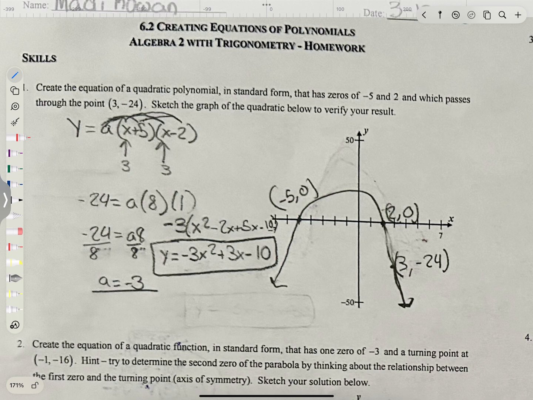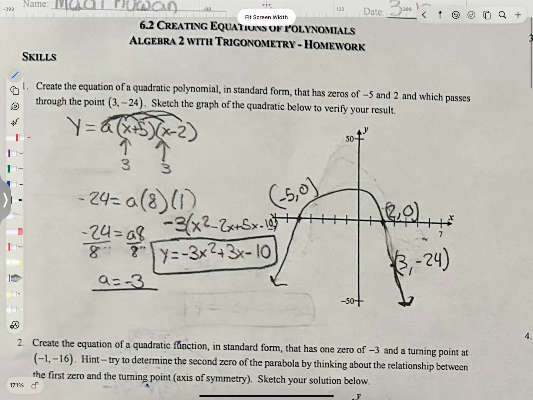So, looks like you did number one right here. I'm just going to real quick explain things to you. So, all of these problems, they're giving you x-intercepts for all of them.